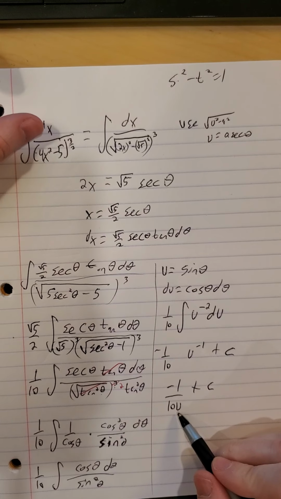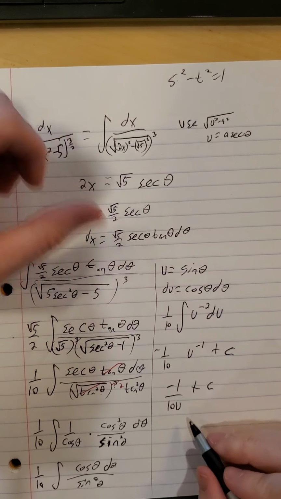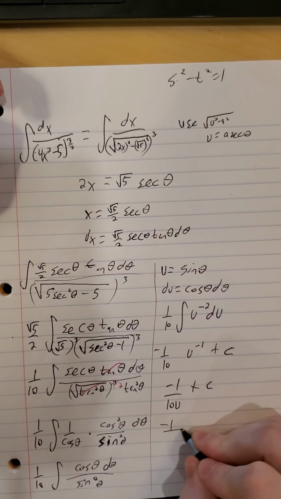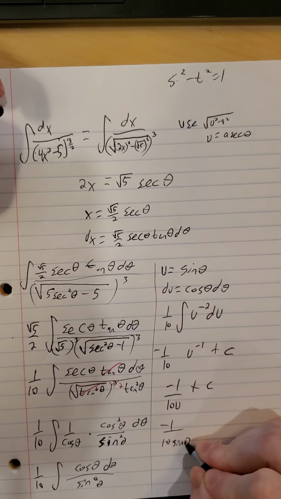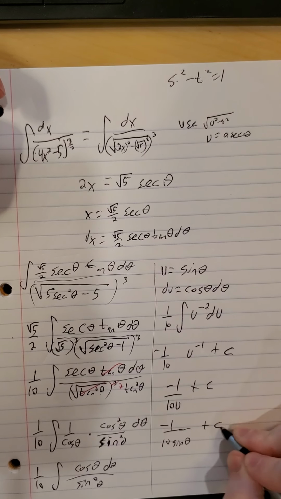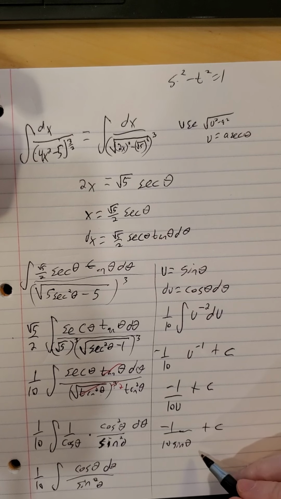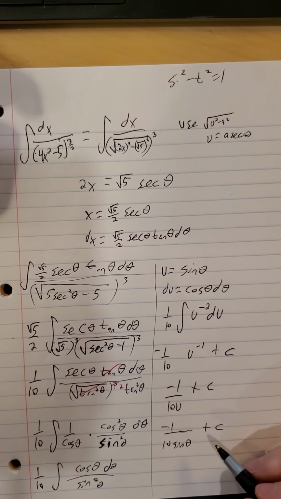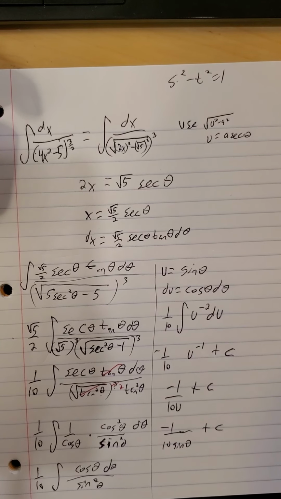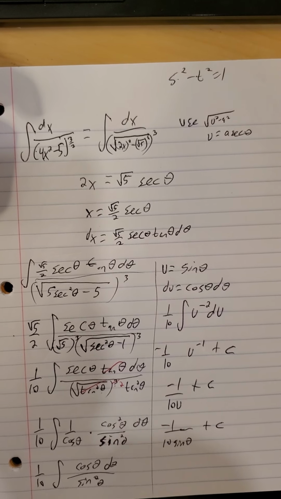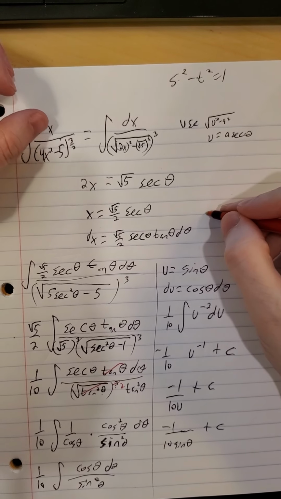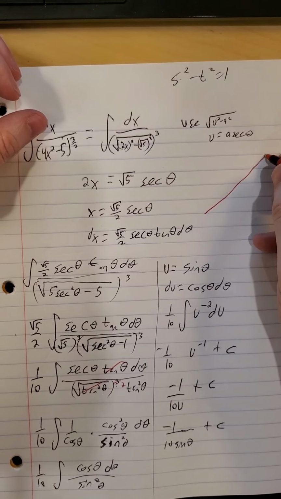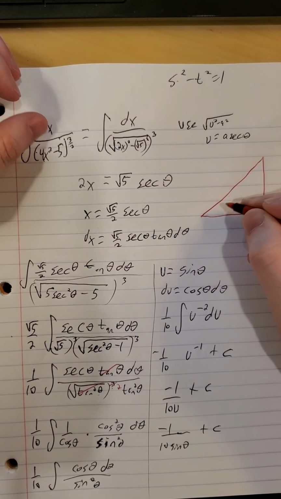So putting our u back in there, u was sine theta. So -1 over 10 sine theta plus c. And now we also want to get rid of our sine theta. So that's where our drawing is going to come in to help us out with the sine theta.